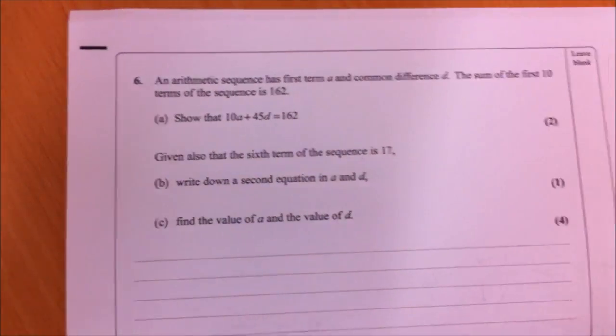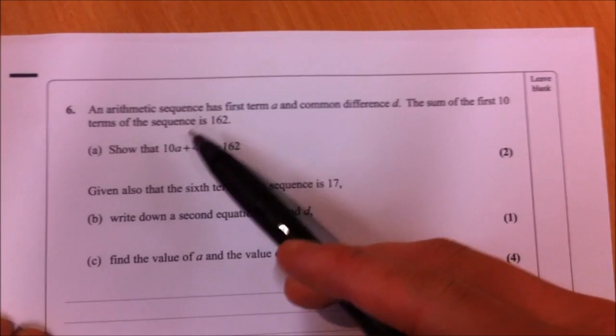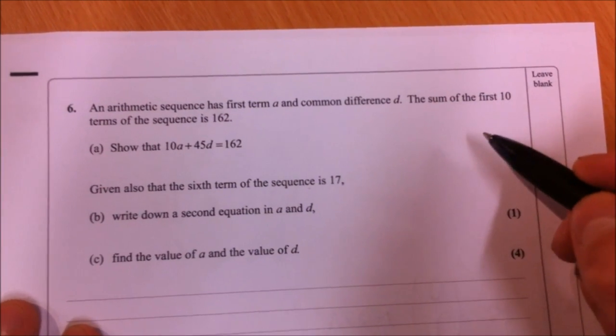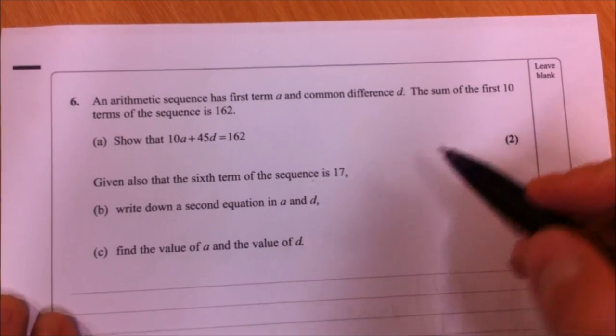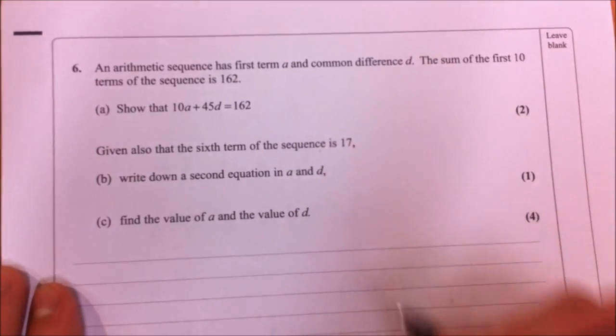Okay, we are now up to number 6. This question says that we've got an arithmetic sequence with the first term A and the common difference D, and the sum of the first 10 terms is 162. We need to show that 10A plus 45D is equal to 162.